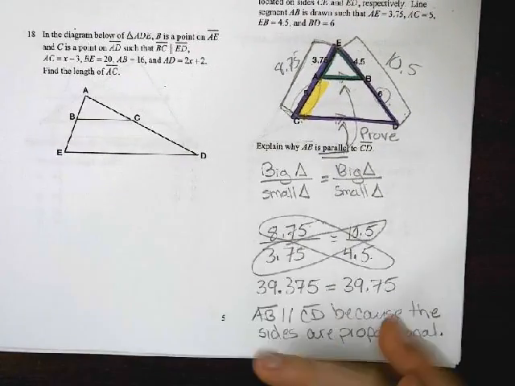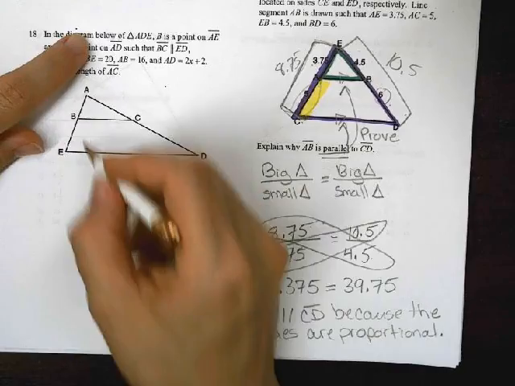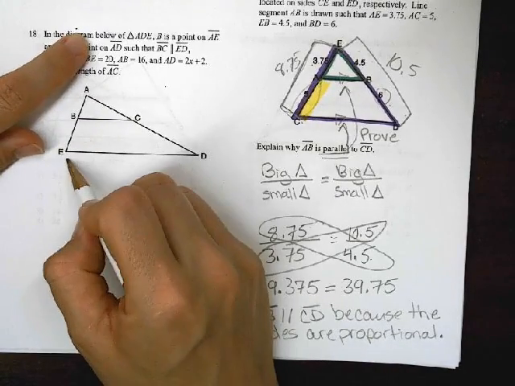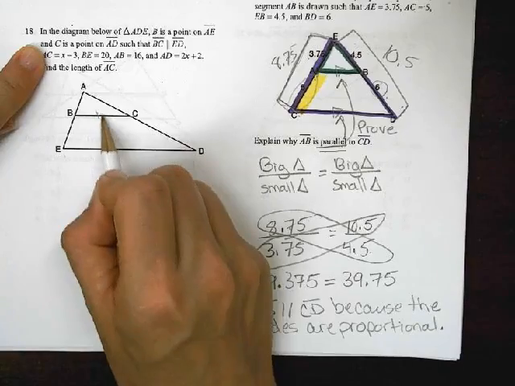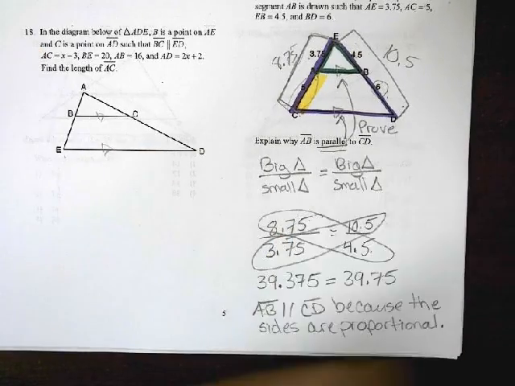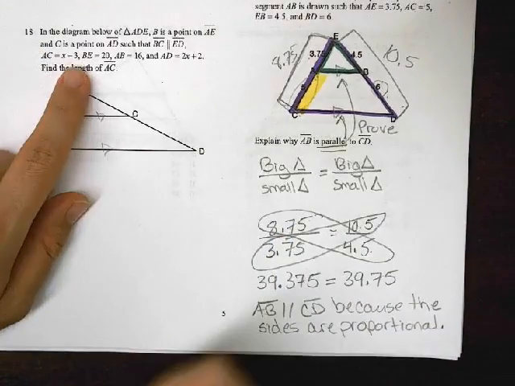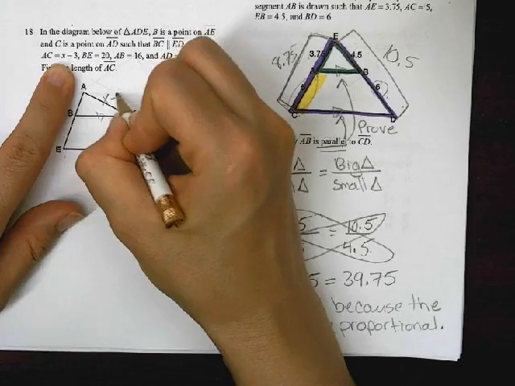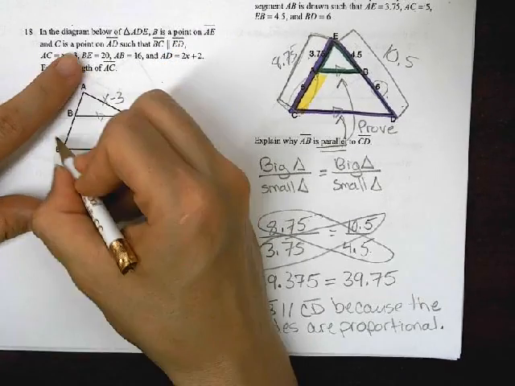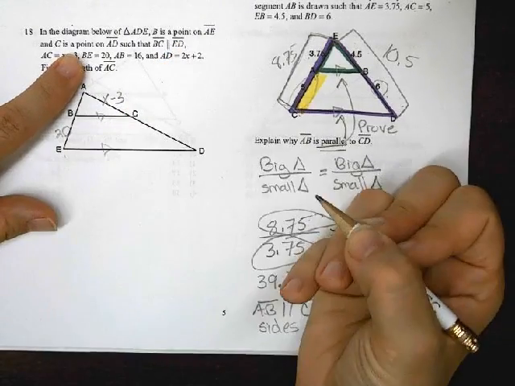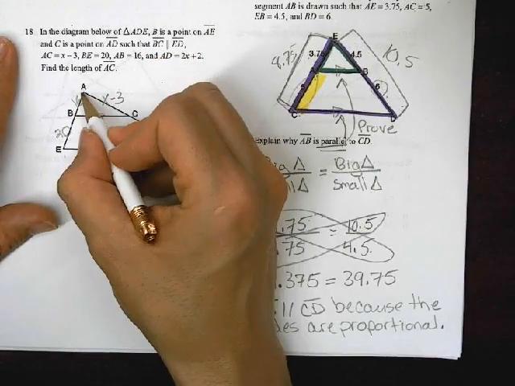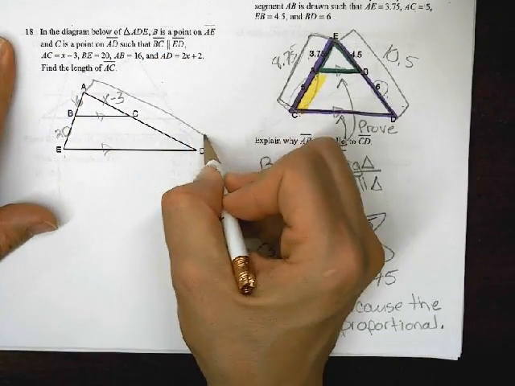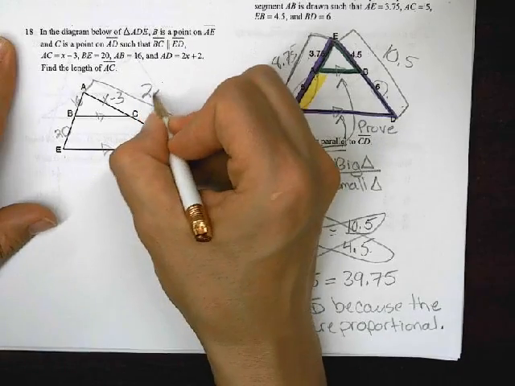Okay, in 18, in the diagram below, triangle ADE, they give you point B and C such that these things are parallel. Now they give me numbers. AC is x minus 3. BE is 20. AB is 16. And AD is 2x plus 2.